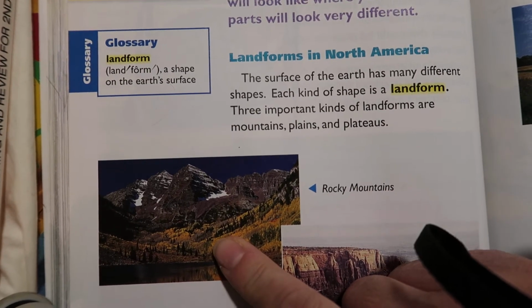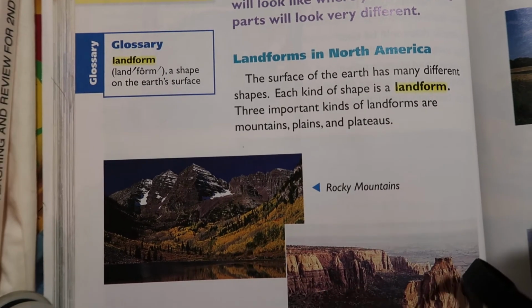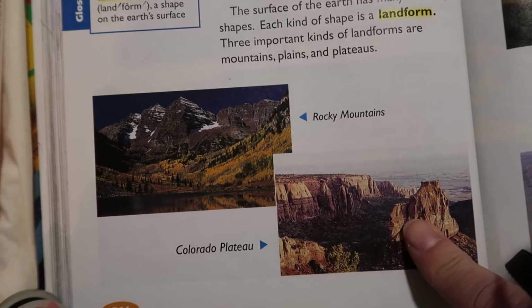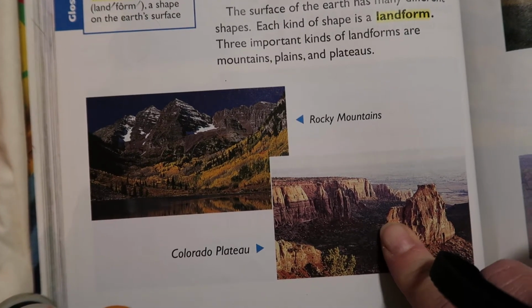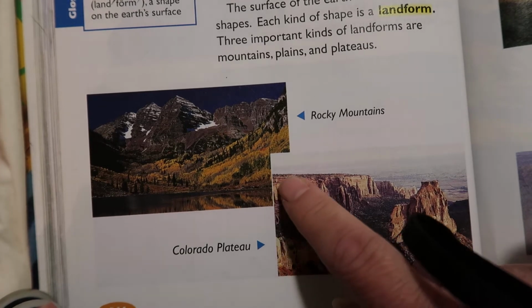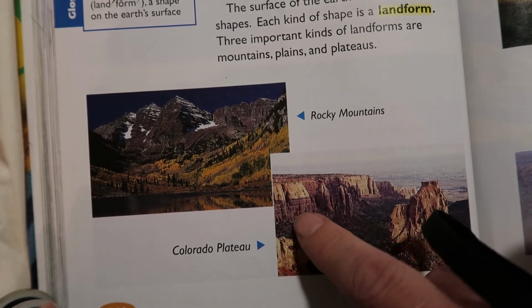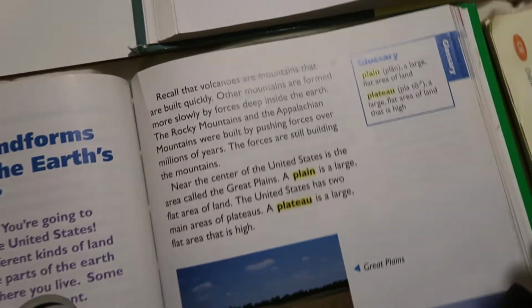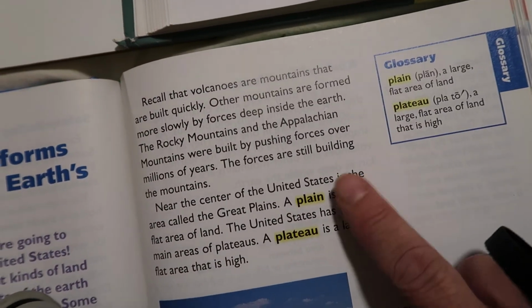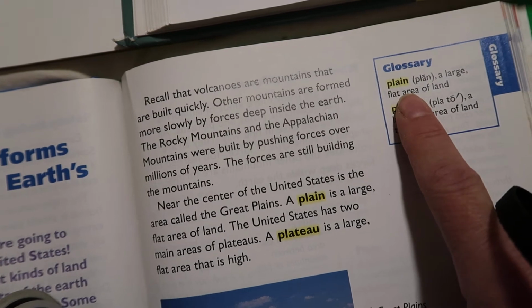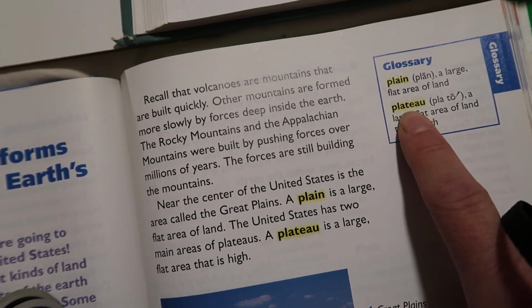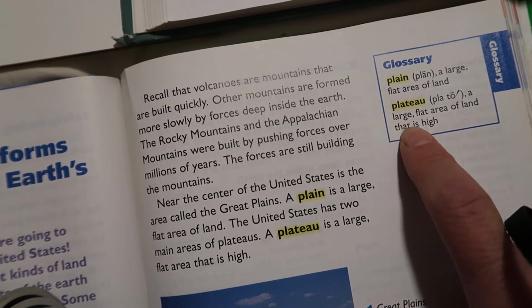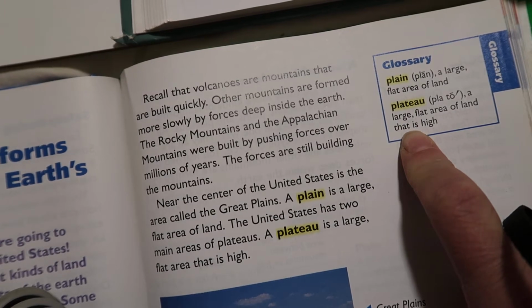So here's a picture of the Rocky Mountains. Go down a little bit on the bottom. Here's a picture of the Colorado Plateau. So a plateau is flat with steep sides, and it's up high. Let's look over here. Let's first start with a peek at our glossary. So a plain is a large flat area of land. A plateau is a large flat area of land that is high.